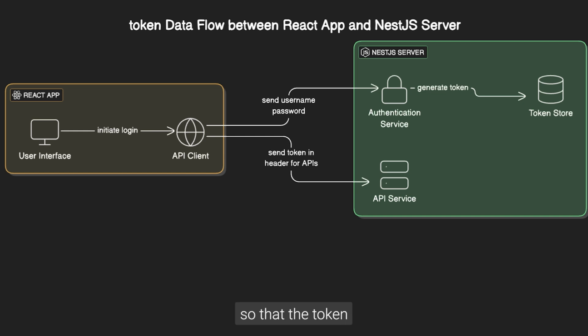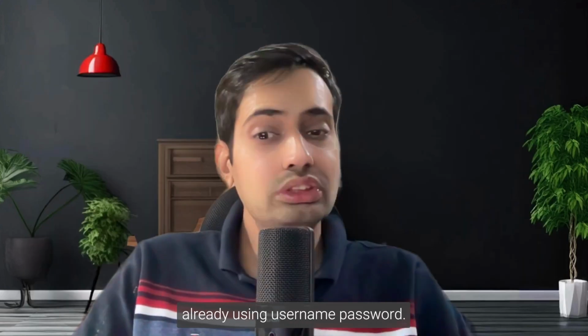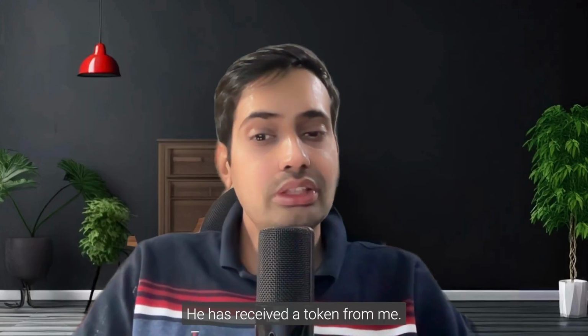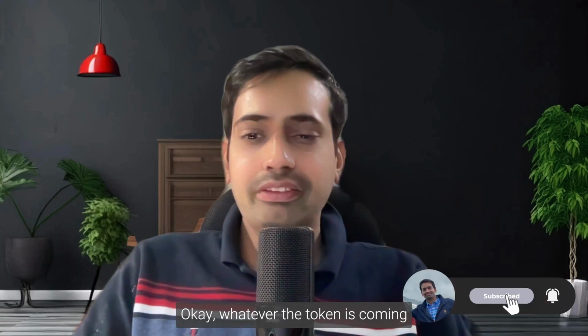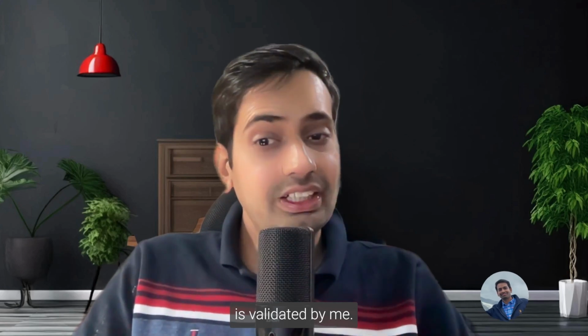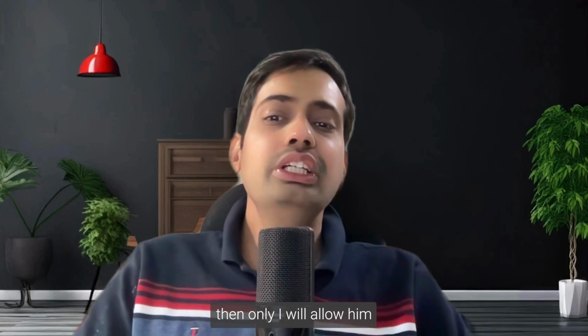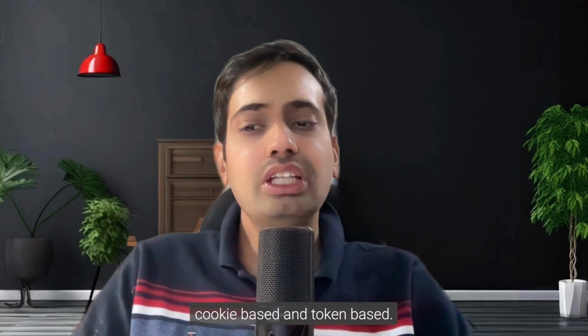The token which the user is sending tells the server, okay, this user is already authenticated using username and password, he has received a token from me. So the server needs to validate the token: whatever token is coming in the request was granted by me, is validated by me. If valid, then only I will grant access, right? So this is all about the three different ways: session based, cookie based and token based.